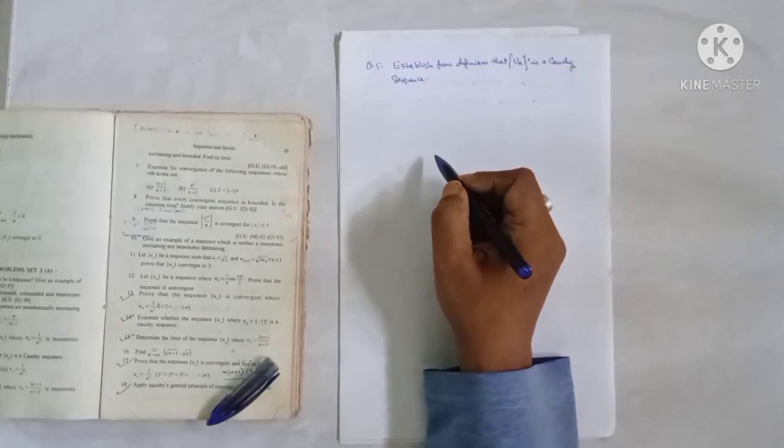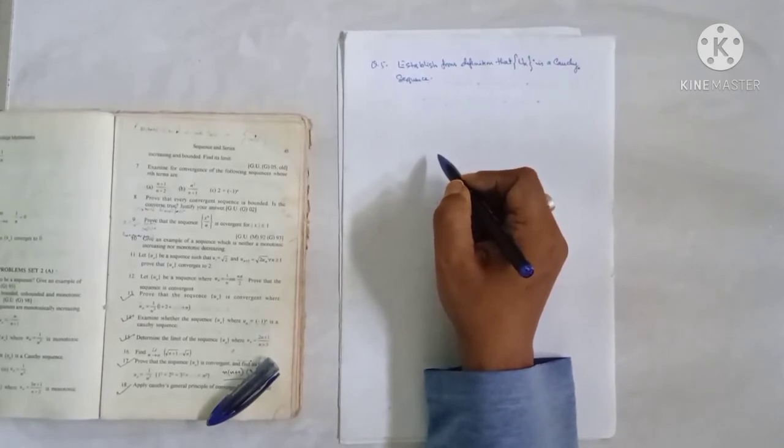So now for this you have to take the help of the Cauchy sequence definition.